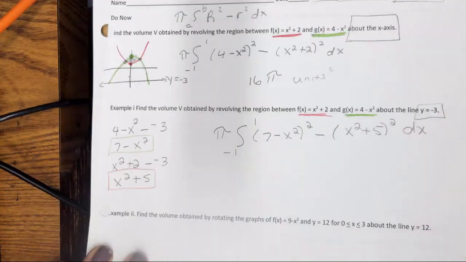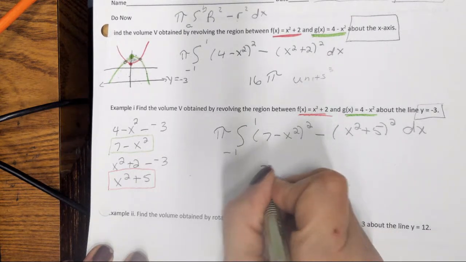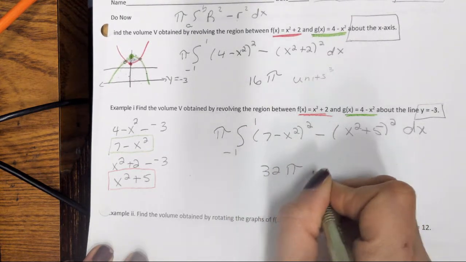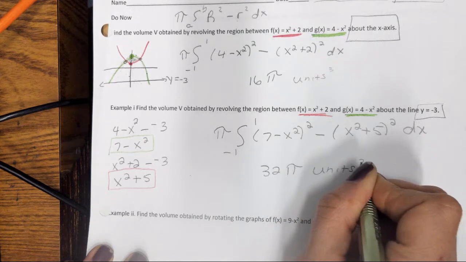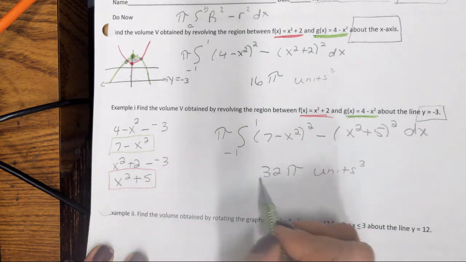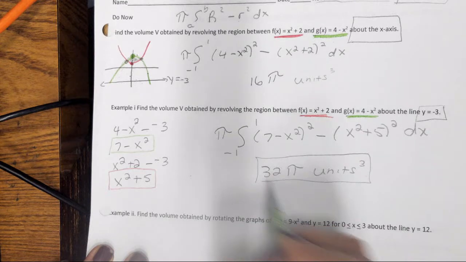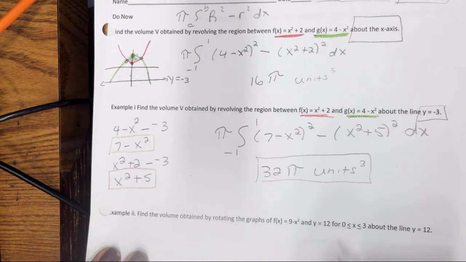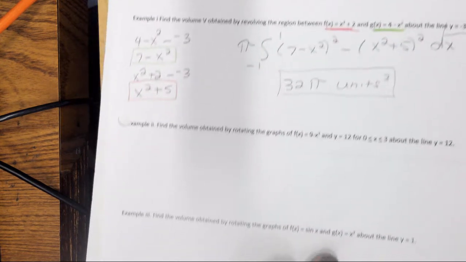And now you can go ahead and plug that into your calculator, and you should get 32 pi units cubed. It was a greater distance, so we did expect the volume to be bigger. Let's look at another example.